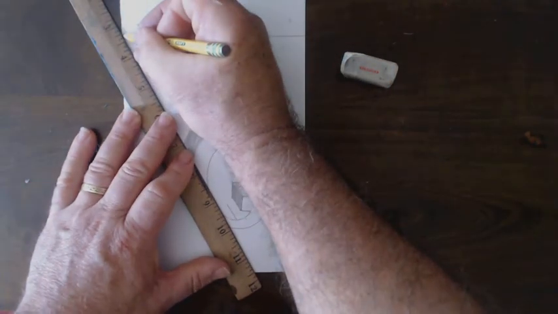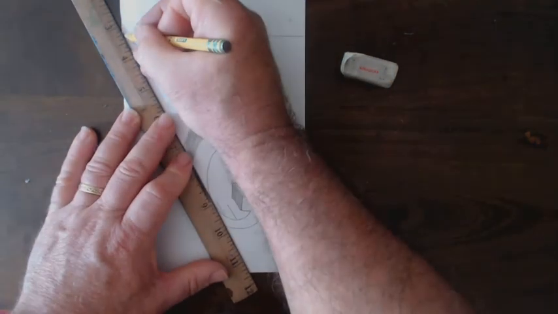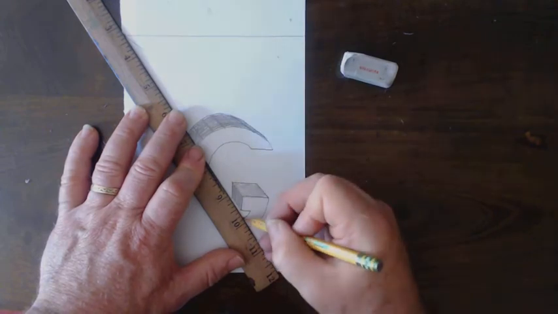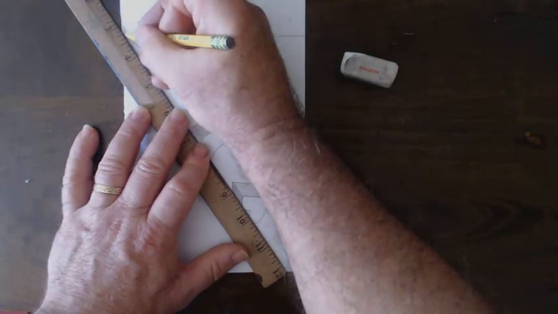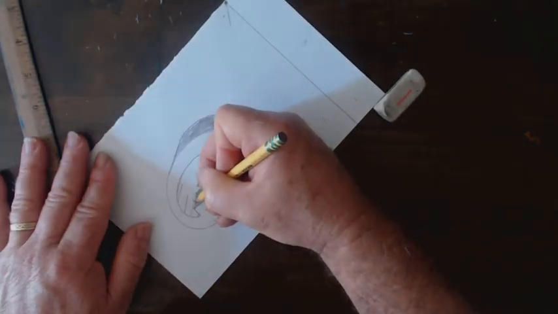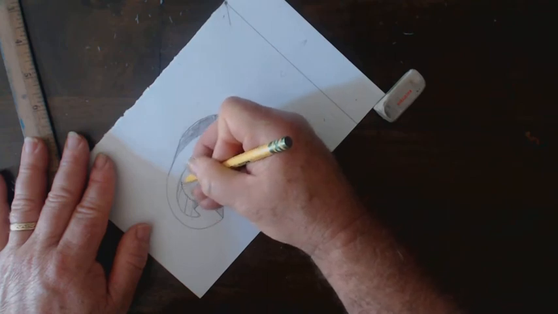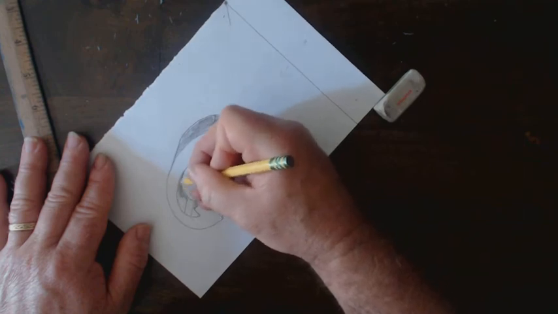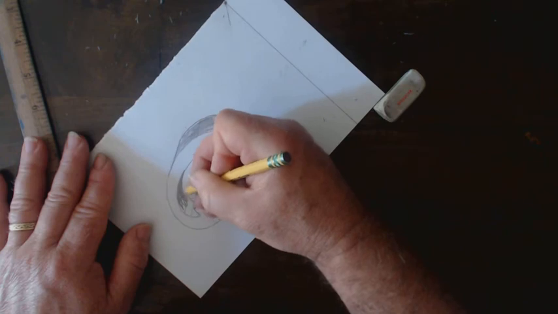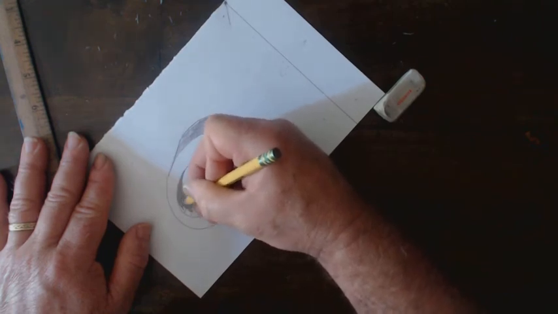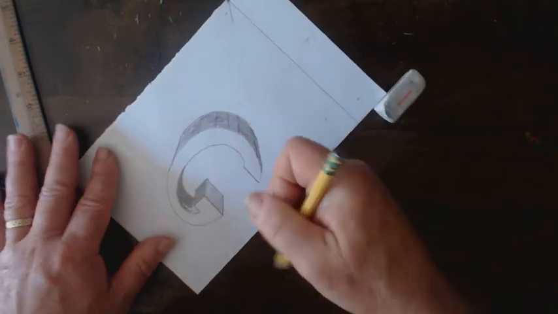And I'm going to repeat that. Ooh, that one just goes right off. Okay, now I have a couple lines to help me. I'm going to come down and up. There we go. Notice I'm trying to curve my lines. I want to use curving lines because that's a curving shape, and curved lines will help give the feeling of a curved shape.